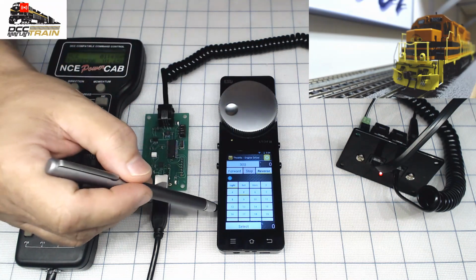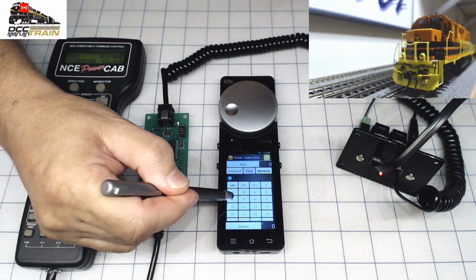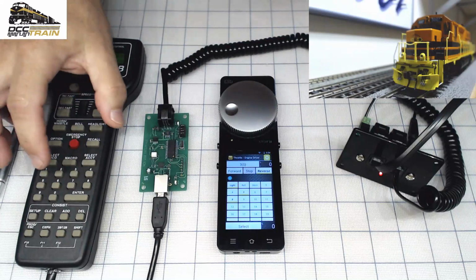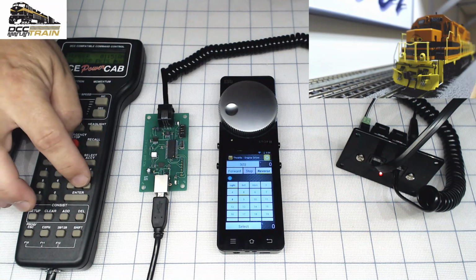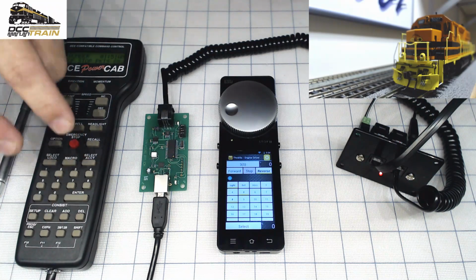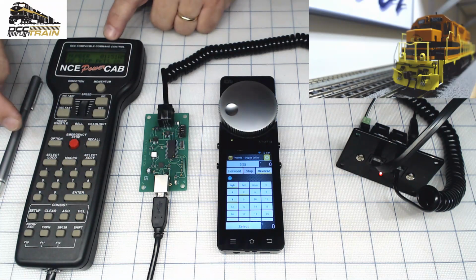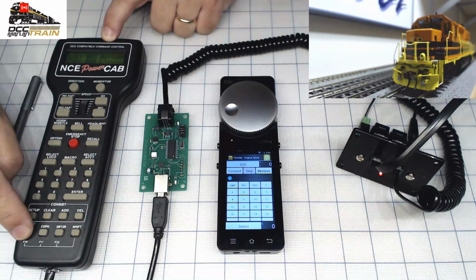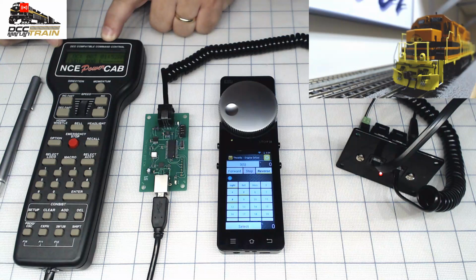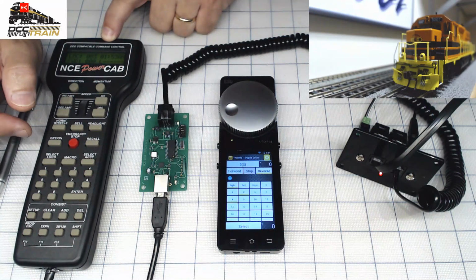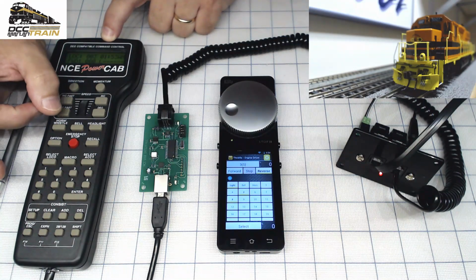So hitting F8, muting, same thing I can do on my throttle here. Unmute it again. Oops, I'm on the wrong one, of course. Escape to the engine, unmute it, and we're already backwards, yeah, and we just started the engine.